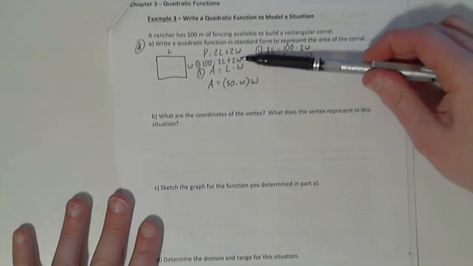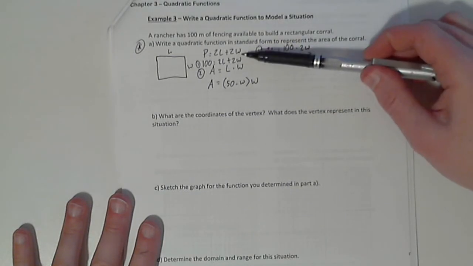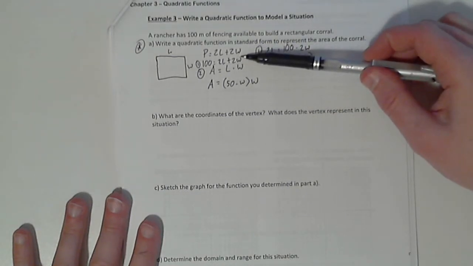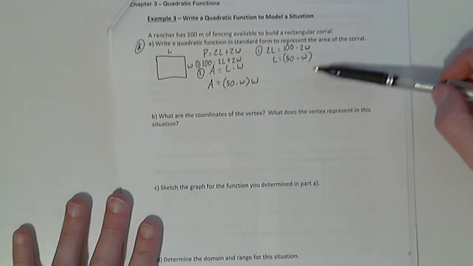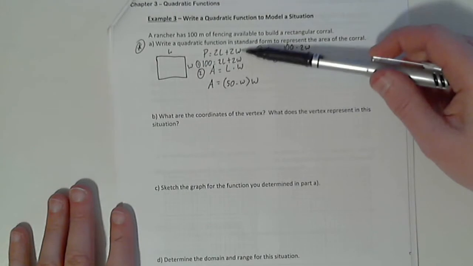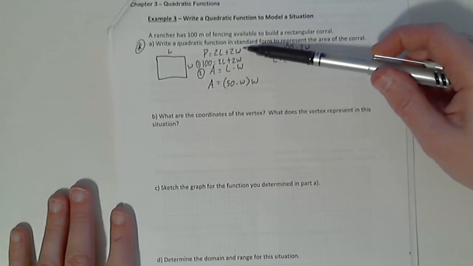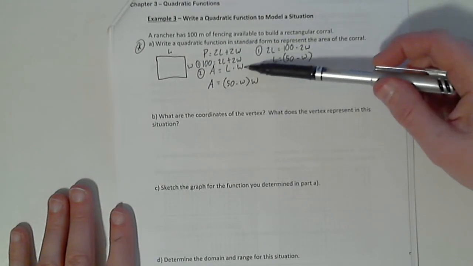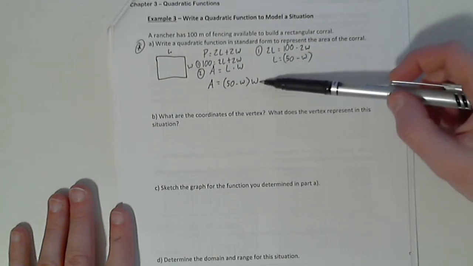You start with what you know. I actually like to do it this way. Some people kind of do a shorter way. Some people kind of jump right to, they know L is 50 minus W, but I don't like to do it like that. So I actually make it two equations, an equation for the perimeter and an equation for the area. And then I sub them into each other to end up with a single equation.